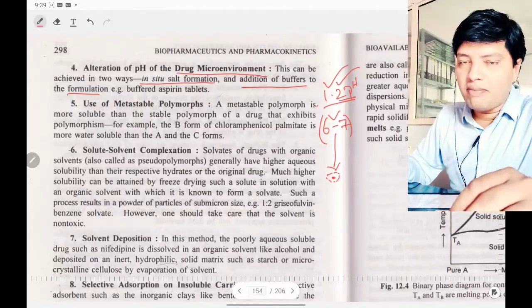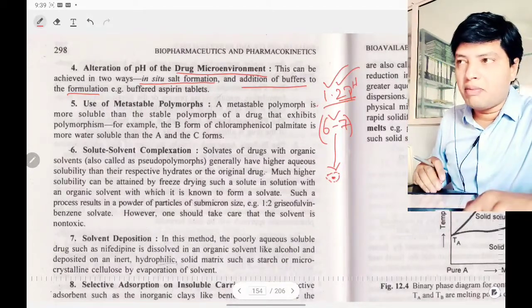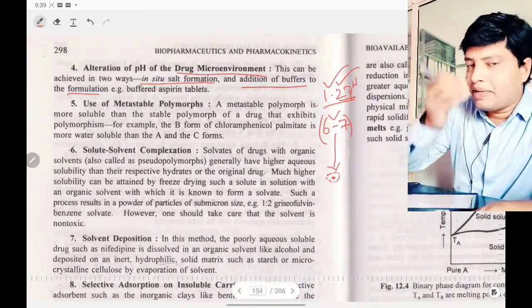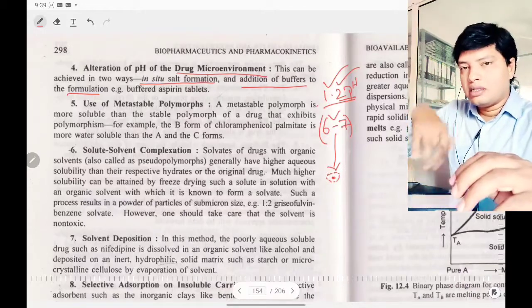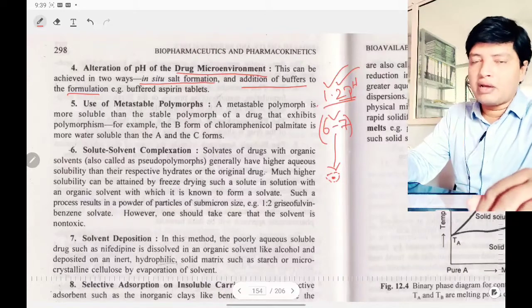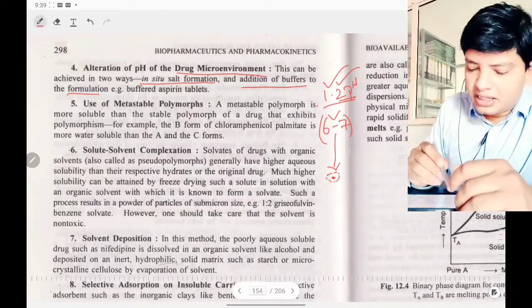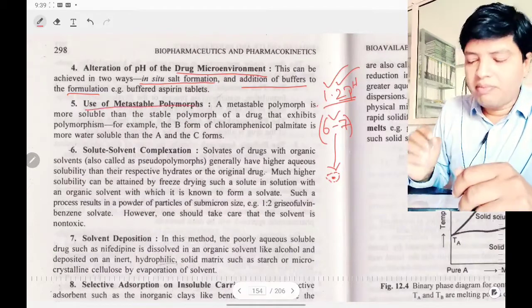In situ salt formation means salt will be formed within the body after injection, and the microenvironment pH has been created, or I will add the buffer previously and create the microenvironment around the particle. Remember. Next is use of metastable polymorph.